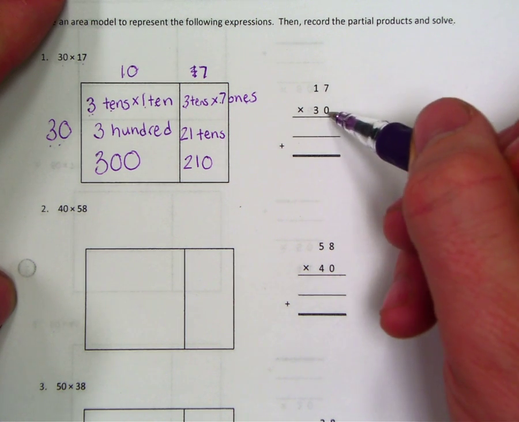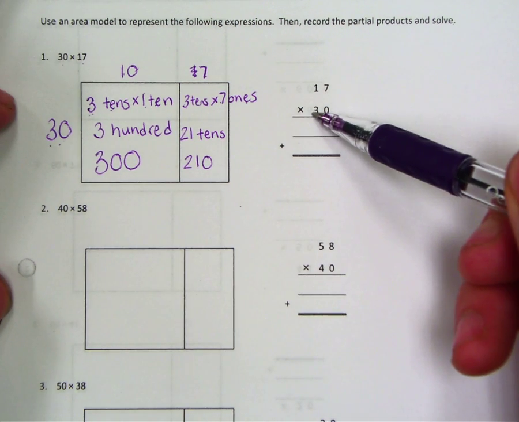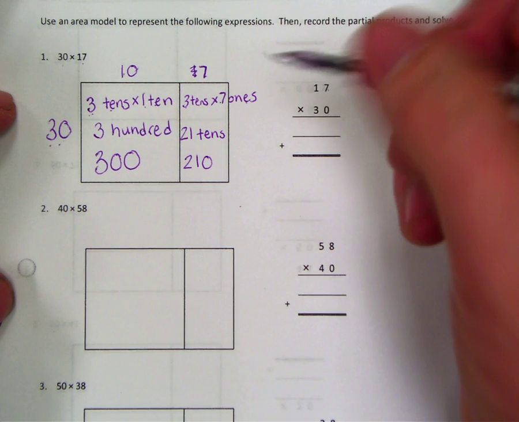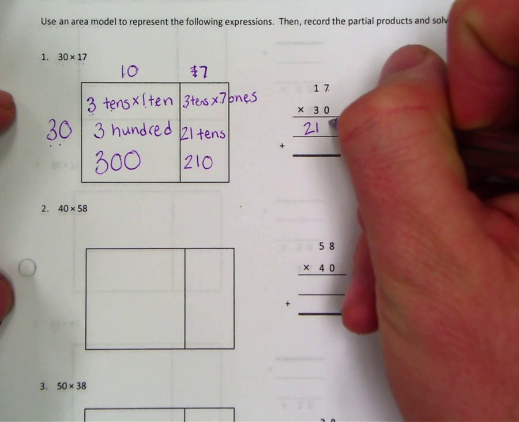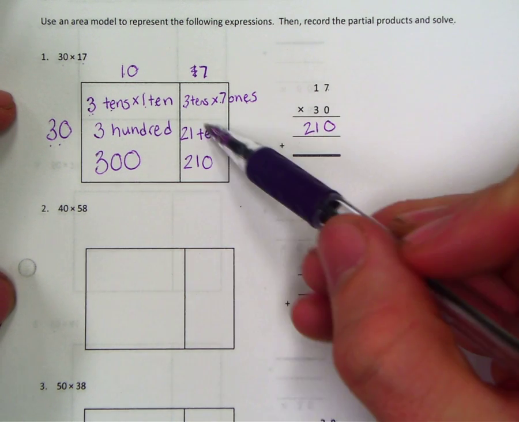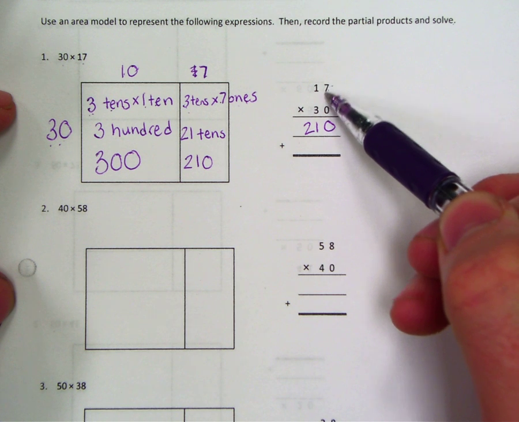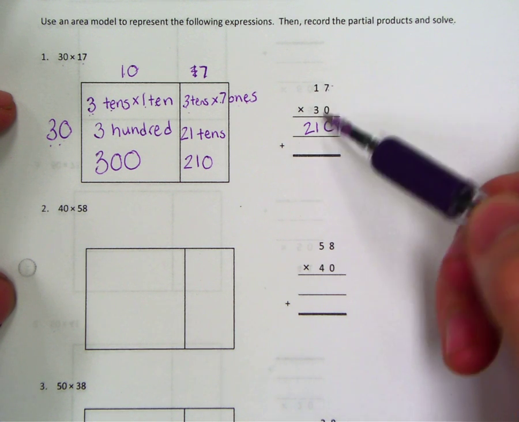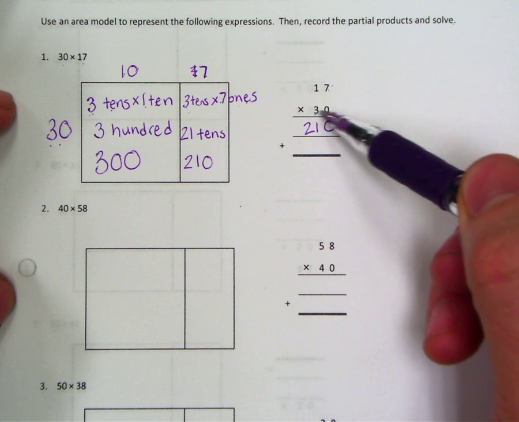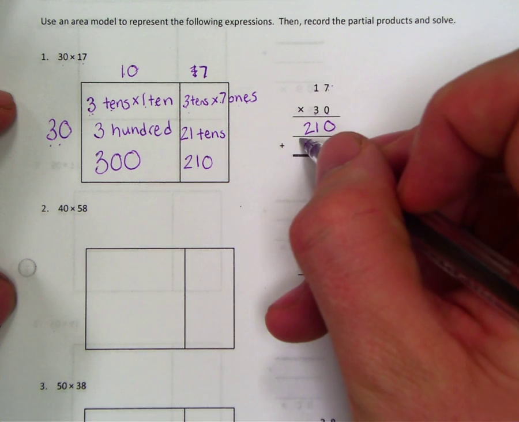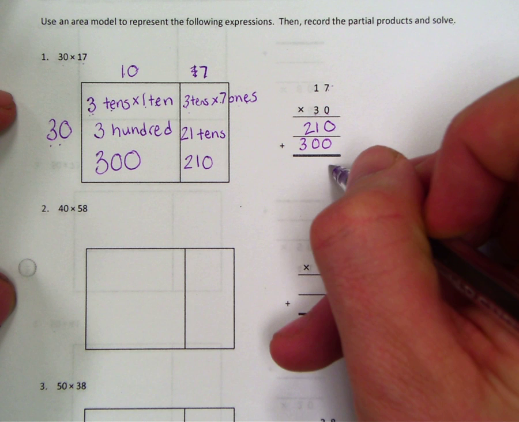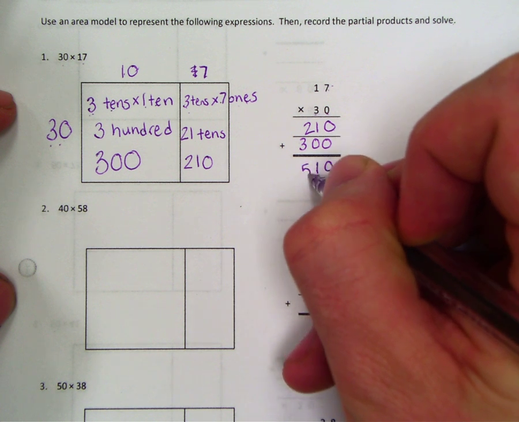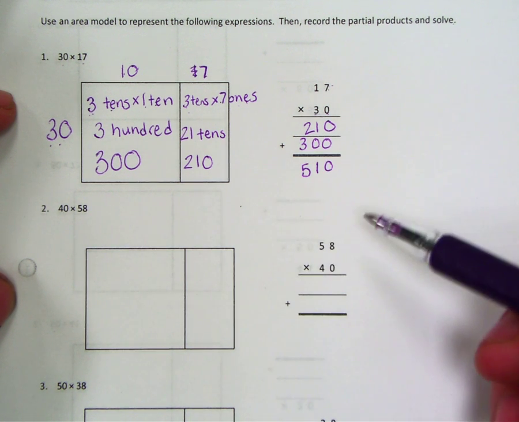Now we're going to look at these partial products. So we're going to look at our first part. If we multiply 30 times 7, that gives us a partial product of 210, because again it's the 3 tens times 7 ones here. 3 tens, 7 ones gives us 21 tens, or 210. Then we think 3 tens times 1 ten, which gives us our 300. Then we add those pieces together and we get a product of 510.